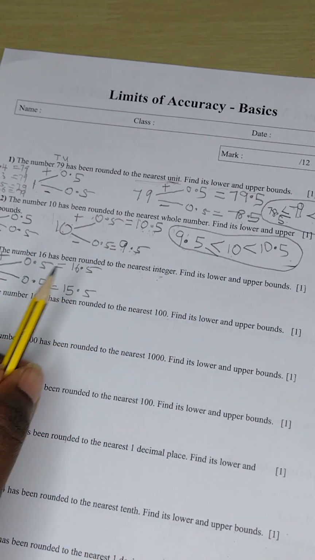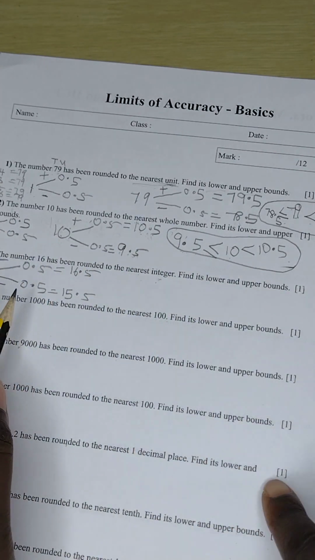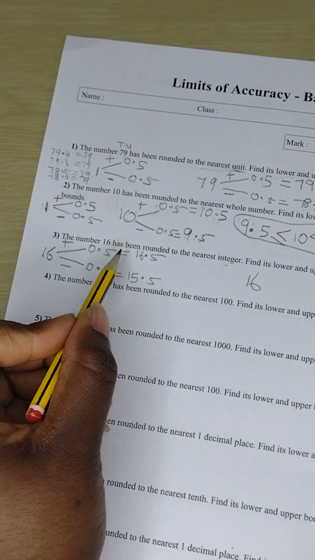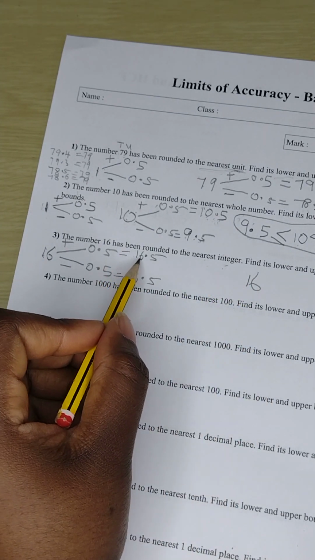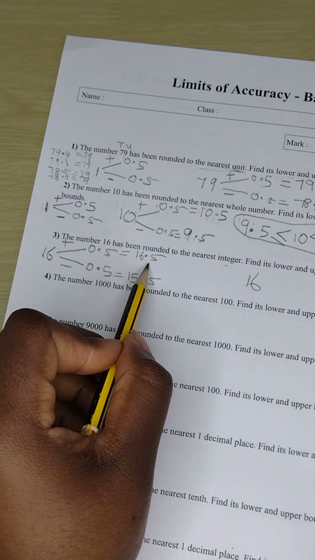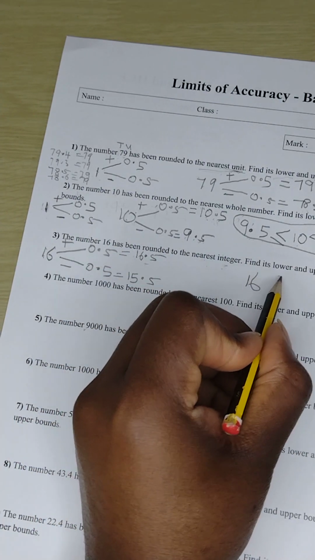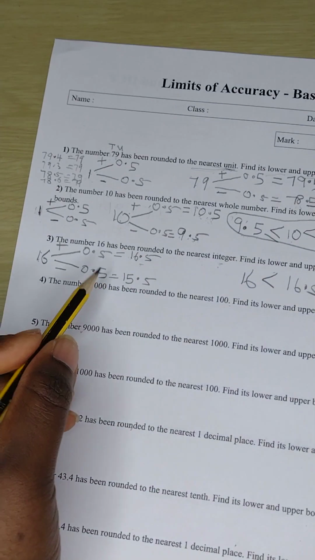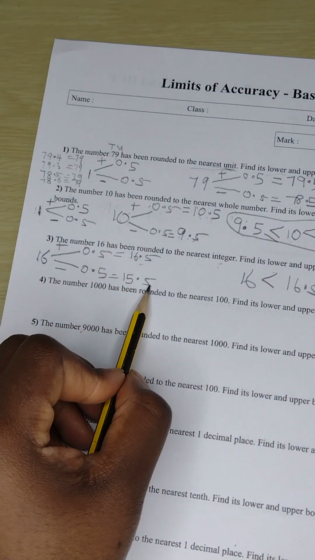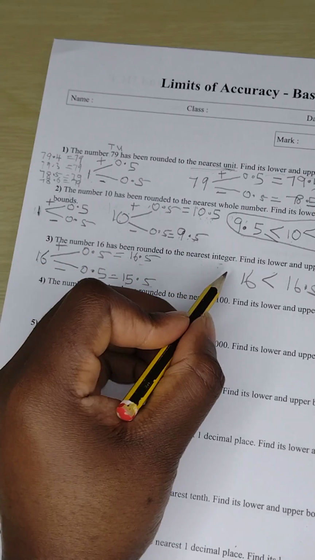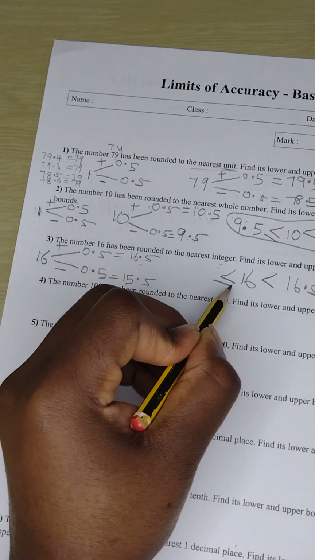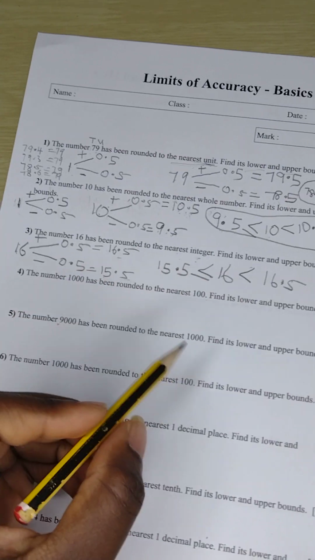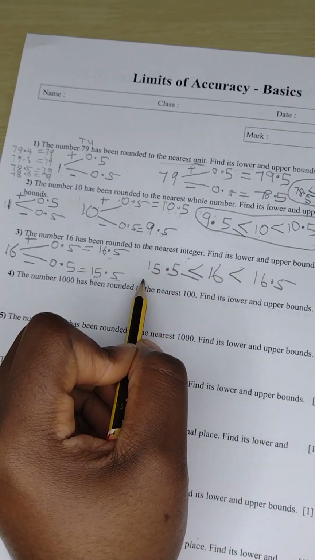The way you then write this: you write down your 16. We know that it has to be numbers that are less than 16.5, so you put your less than sign here, 16.5. The number that is equal to this or a bit more, so less than or equal to 16. So 15.5 will be here. So this is your answer.